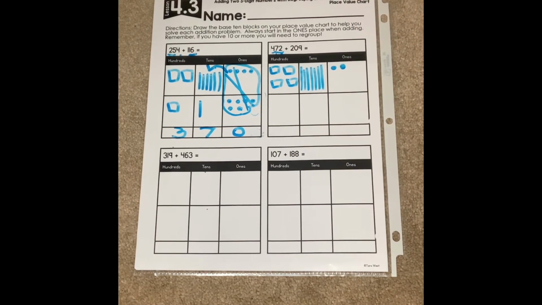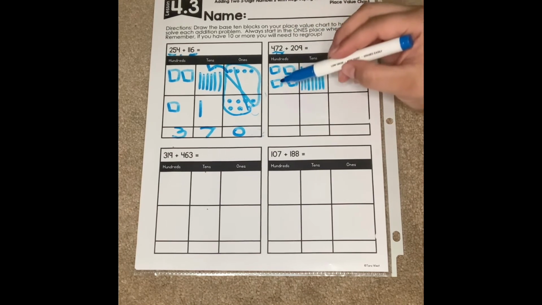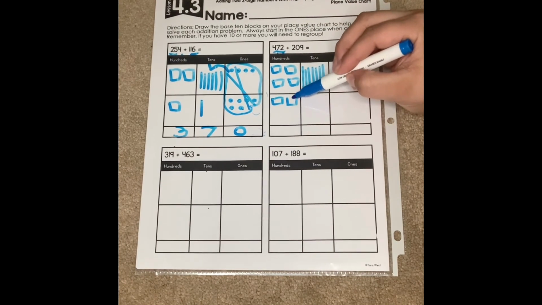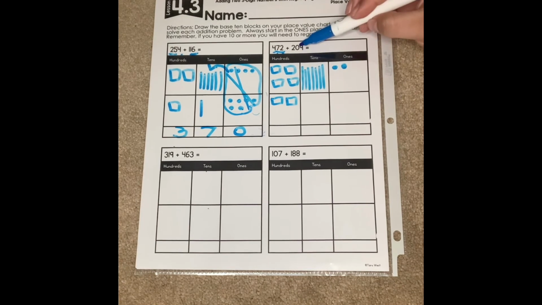Now that we've finished building our first number, we're going to move on to building our second number, 209. So how many hundreds are in the number 209? 2. Great job. How many tens are in the number 209? How many tens? 0.